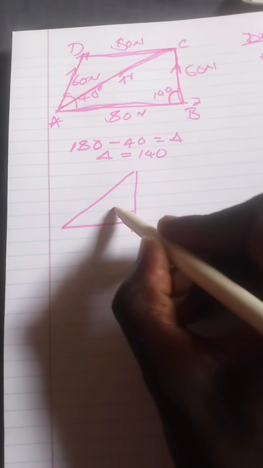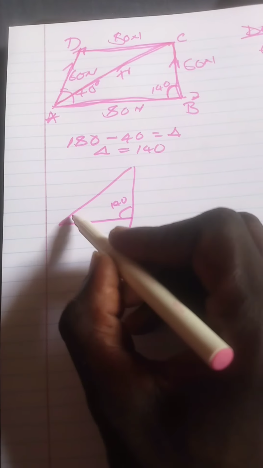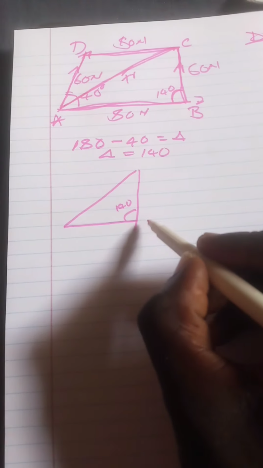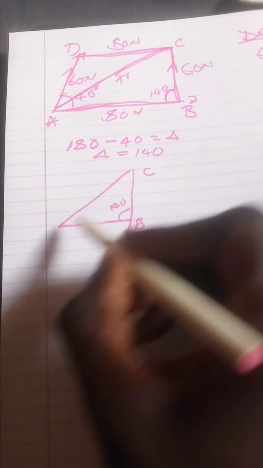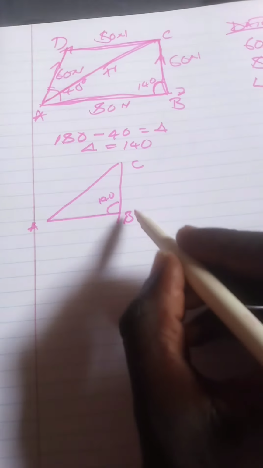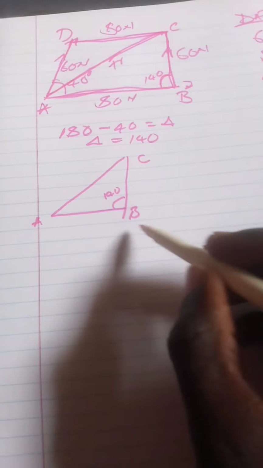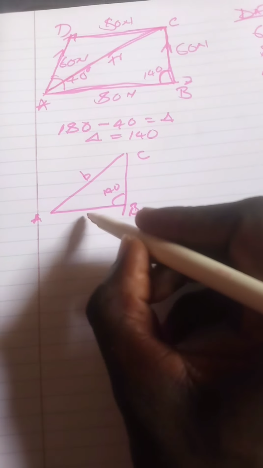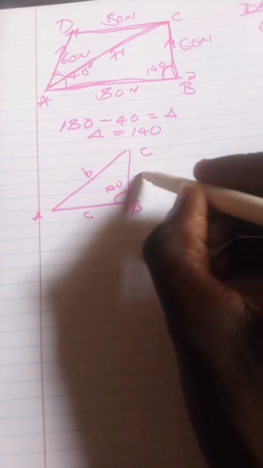And this is 140, this is B, this is C, this is A, and we want to find that side there. If this is B, then this will be small letter b. If this is C, we'll assign small letter c and small letter a.